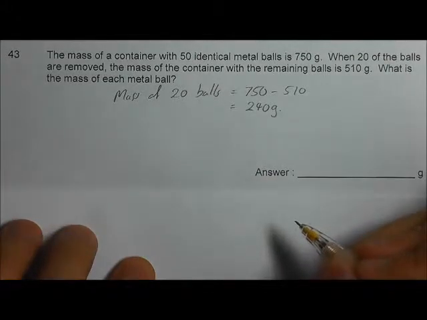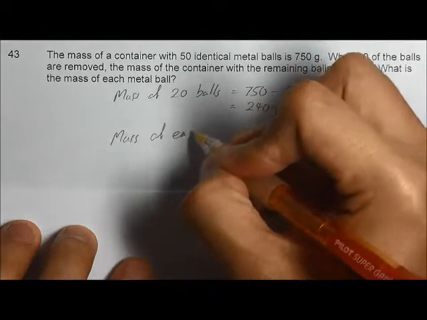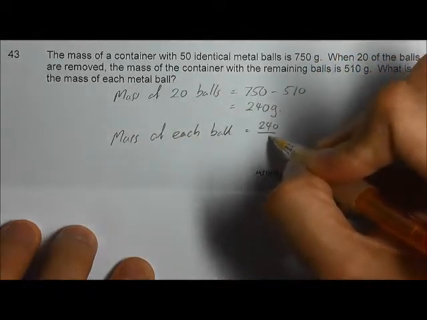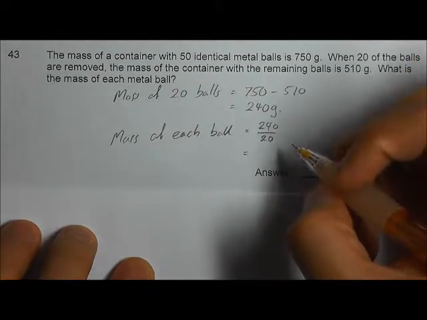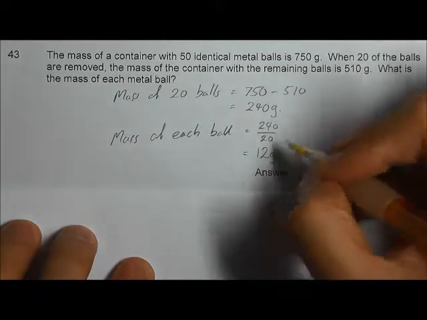So what is the mass of each metal ball? It will be 240 divided by 20. That will give us 12 grams.